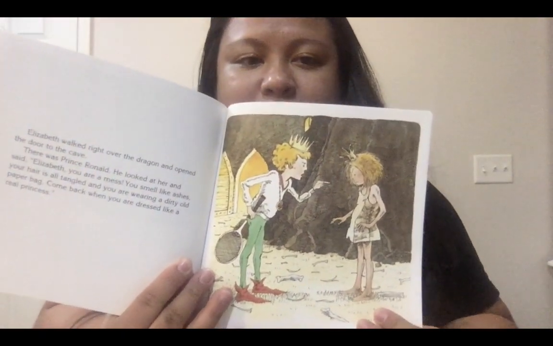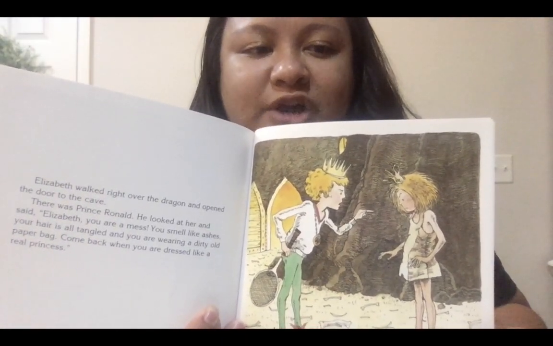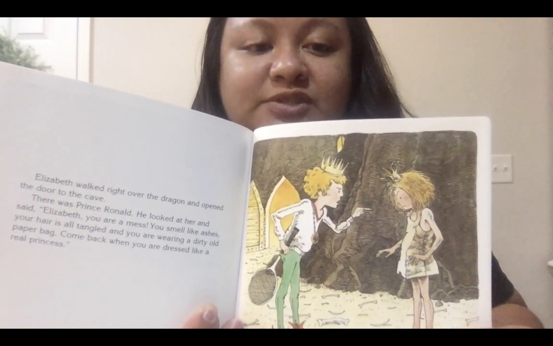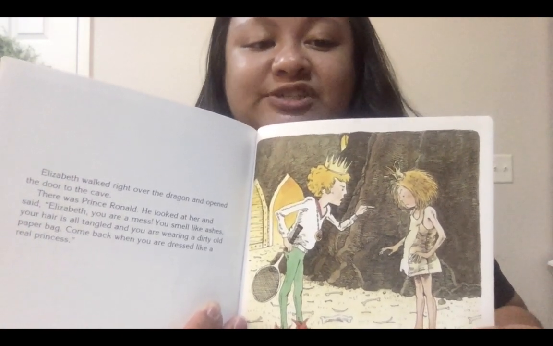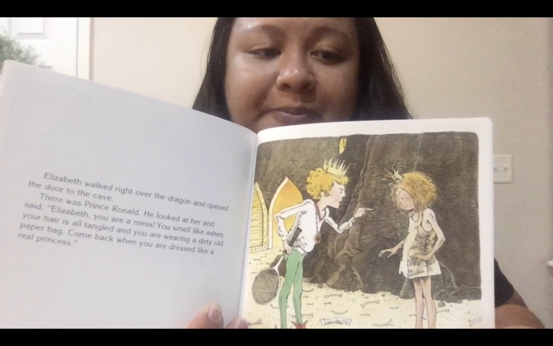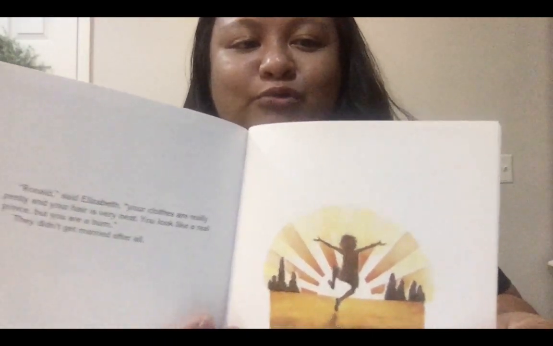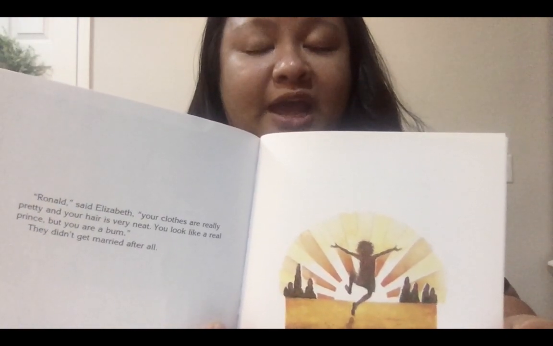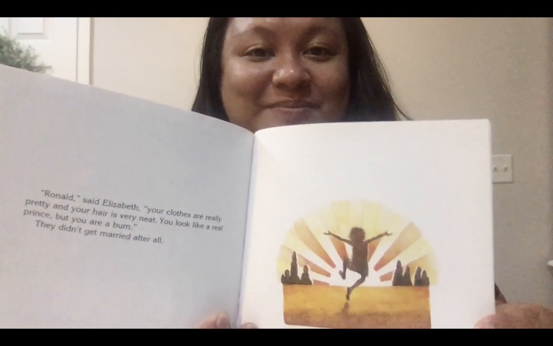So Elizabeth saves the prince from the dragon. And look at him looking at her. And it says, Elizabeth walked right over the dragon and opened the door to the cave. There was Prince Ronald. He looked at her and said, Elizabeth, you are a mess. You smell like ashes, your hair is all tangled, and you're wearing a dirty old paper bag. Come back when you're dressed like a real princess. And Elizabeth said, Ronald, your clothes are really pretty, and your hair is very neat. You look like a real prince, but you are a bum. They didn't get married after all.